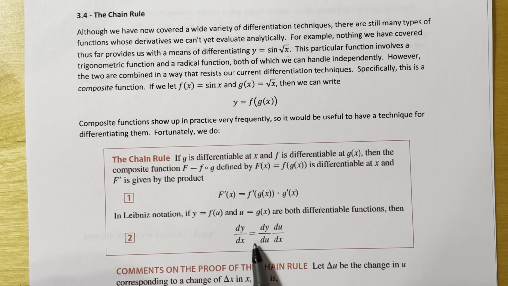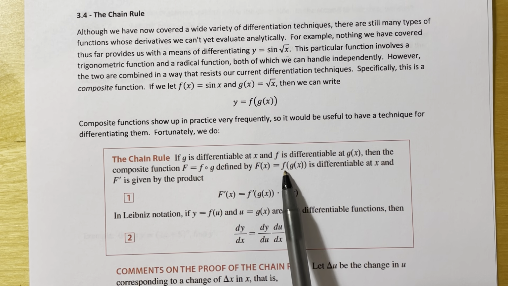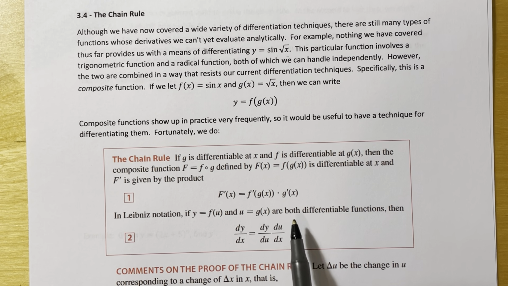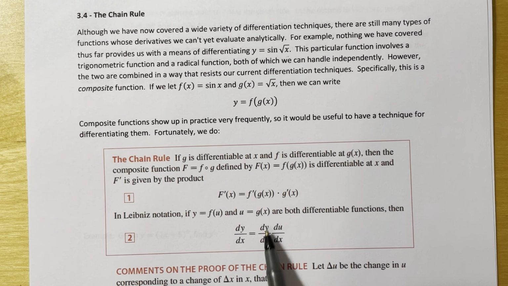And in Leibniz notation, we could also write that this way. If instead of writing this as f of g of x, if we define g of x to equal u, so assigning it a variable instead of putting it in function notation, then f of g of x can be written as f of u, and this exact same chain rule can be written this way: dy/dx is equal to dy/du times du/dx. Now, I kind of like this notation, even though I'm going to be using the other one more. The reason I like this notation is because it gives you a way of sort of memorizing the chain rule a little bit more easily.